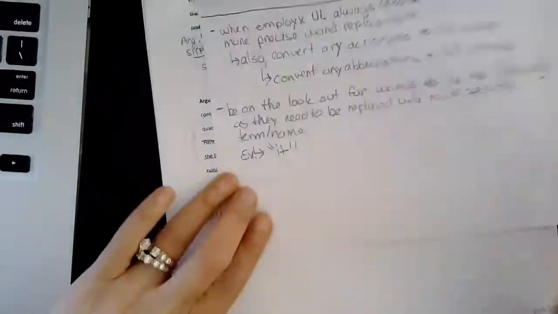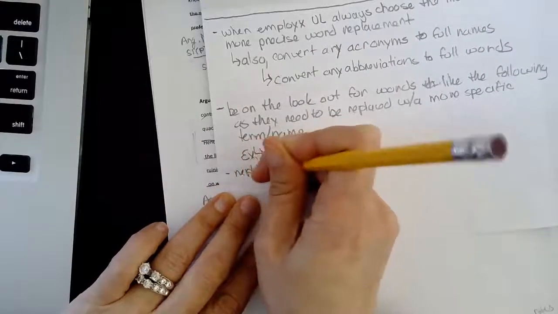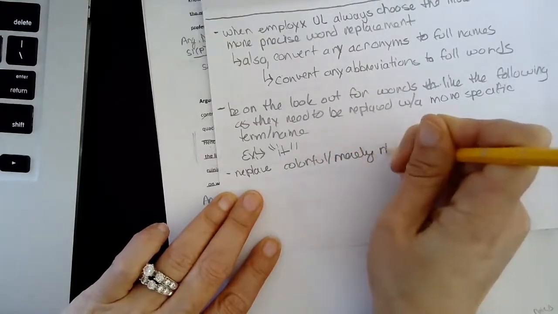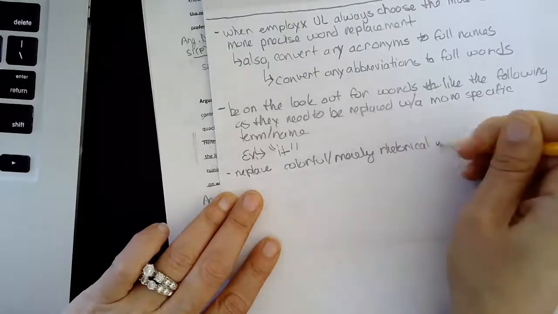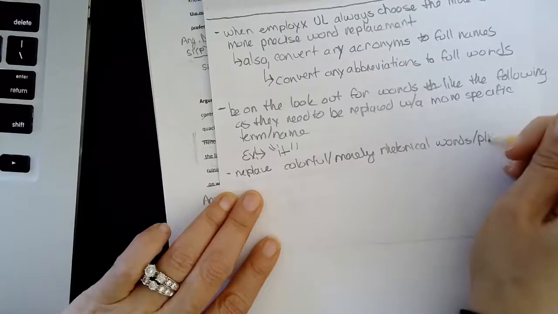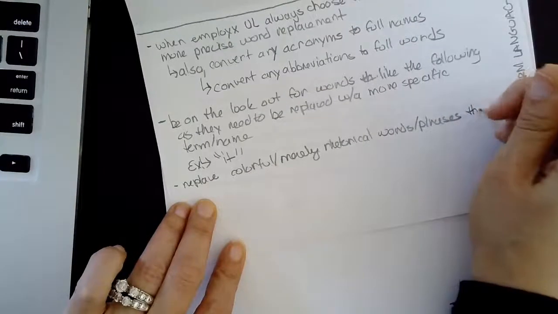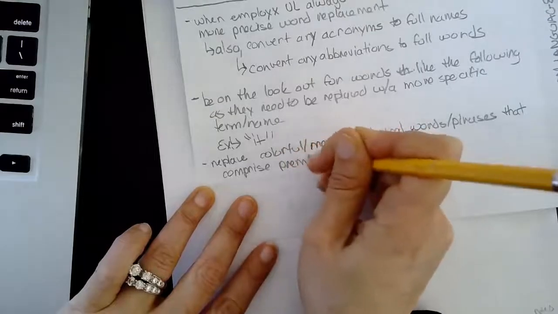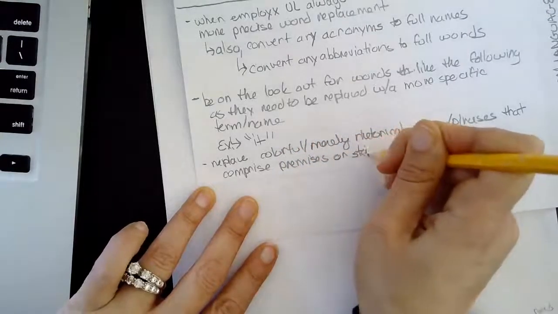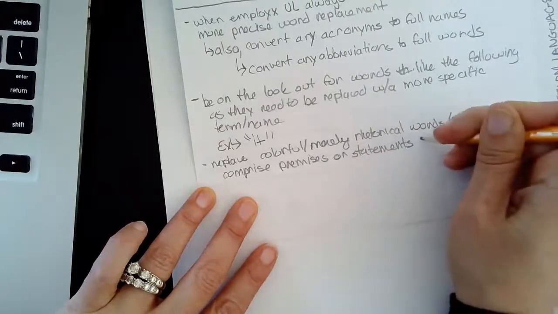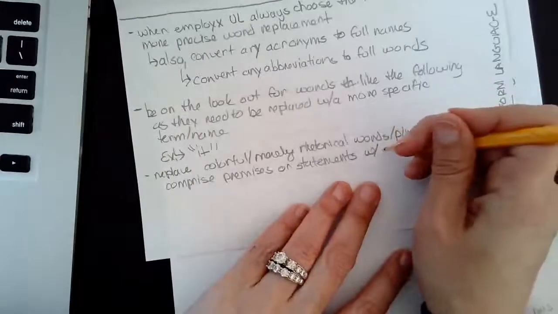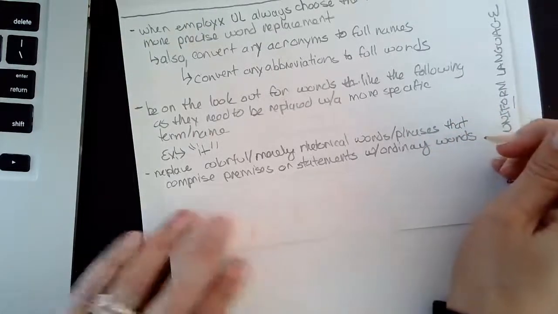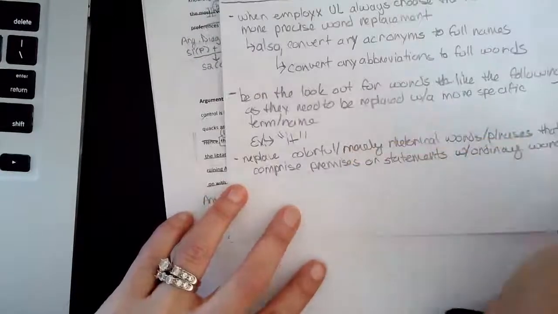So here, we're going to write: replace colorful, merely rhetorical words and phrases that comprise premises or statements with ordinary words. Colorful, merely rhetorical words. Same thing.